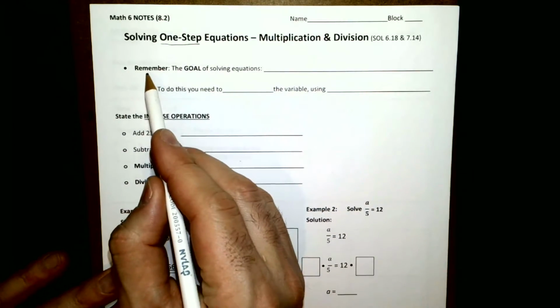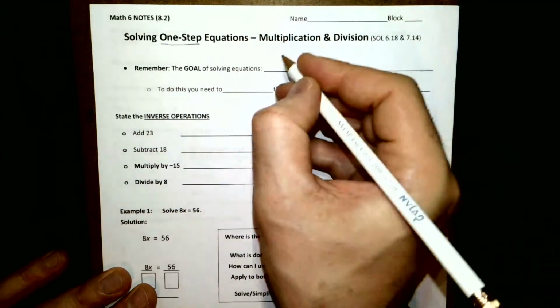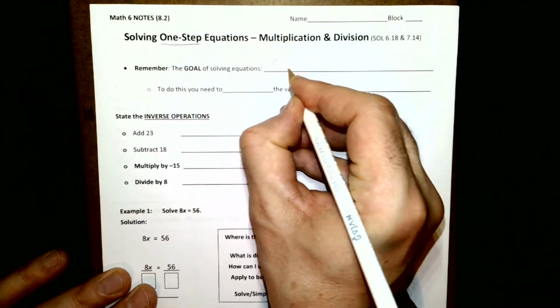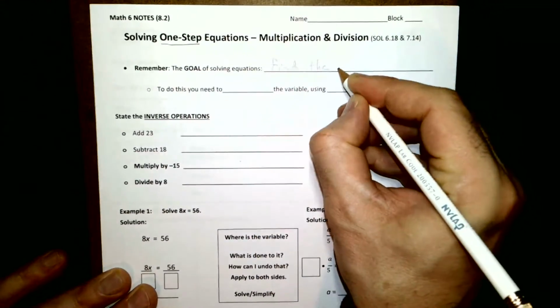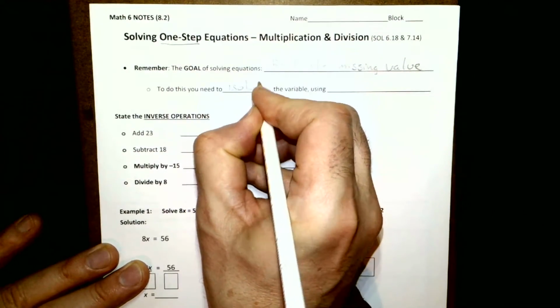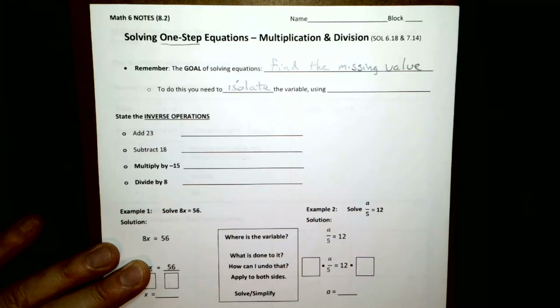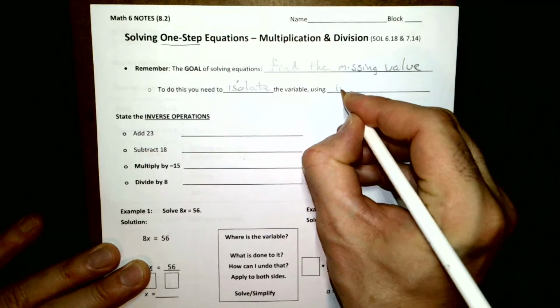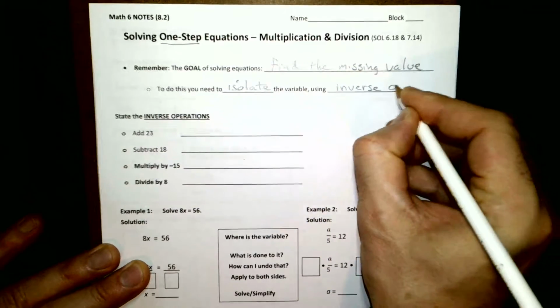solution. Remember, the goal of solving equations is to find the missing value. So there's a variable somewhere in your equation, and you're trying to figure out what the only value that will make this equation true is. And you're trying to figure out what that missing value is. So to do this, you need to isolate the variable. Isolate meaning get it all by itself. And we're going to be using inverse operations.